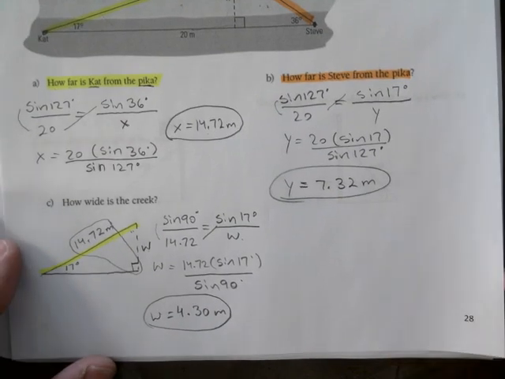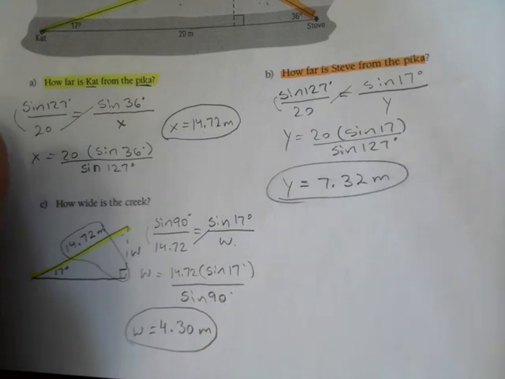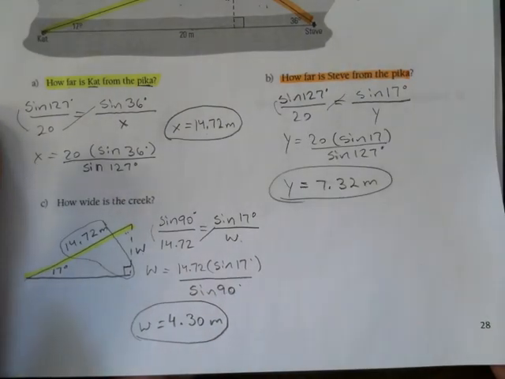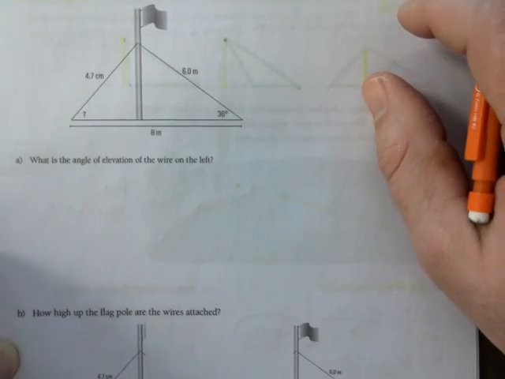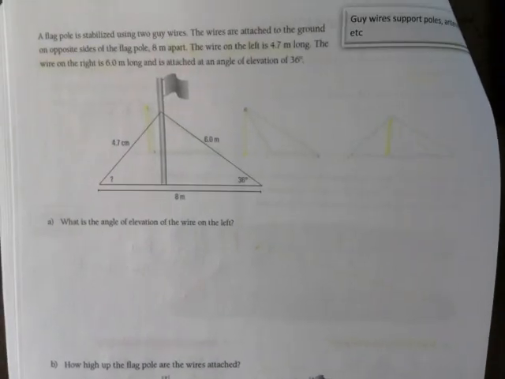Okay, I'm going to pause there and I'm going to ask you to practice this right away. Right away. So go with me to page 29. Page 29.